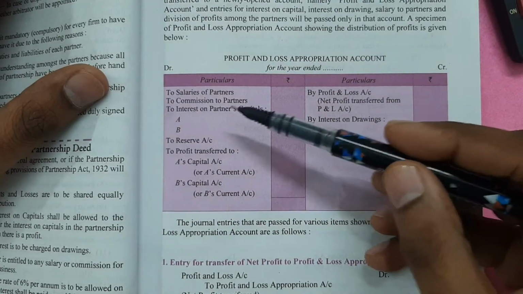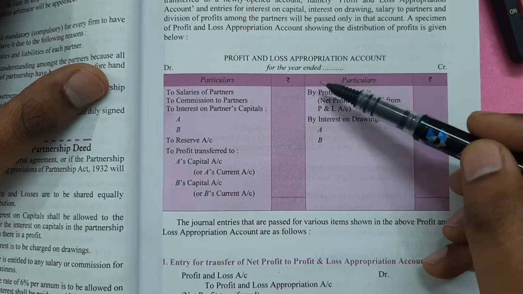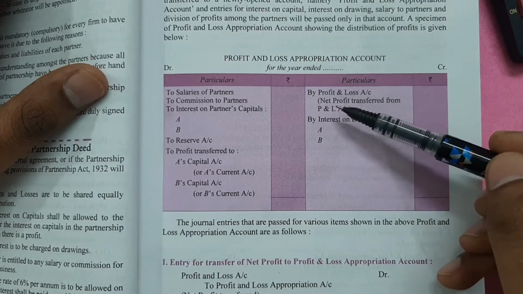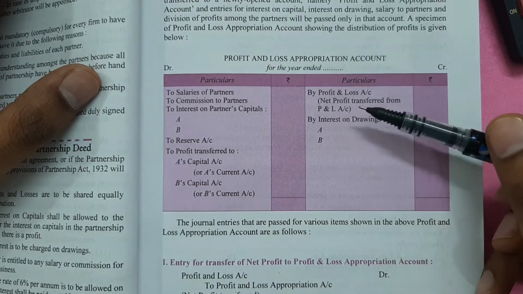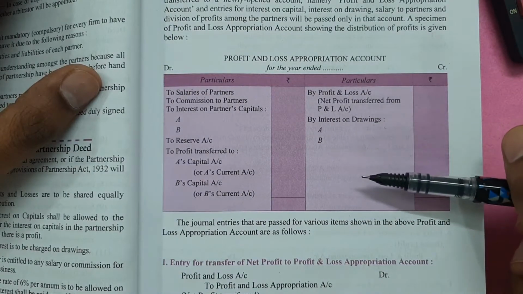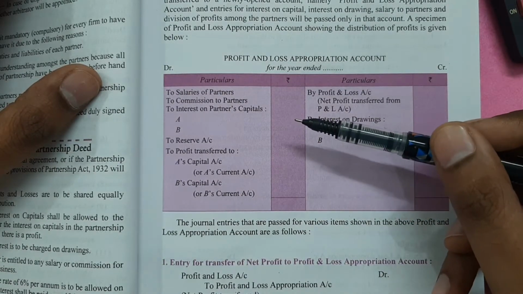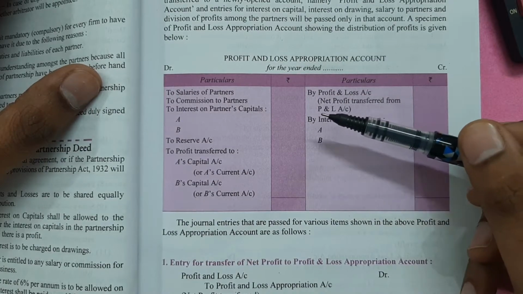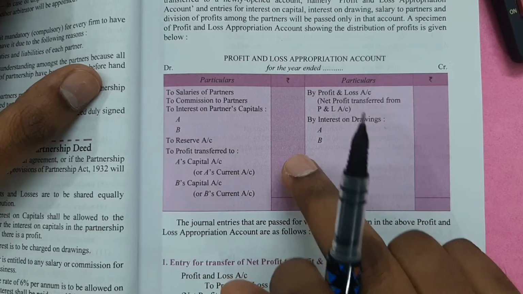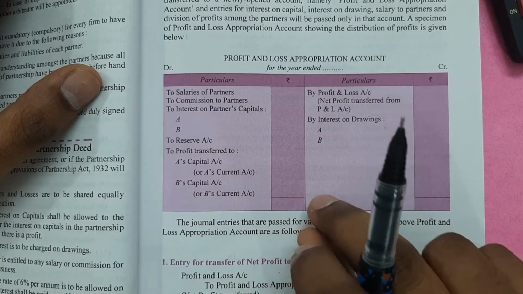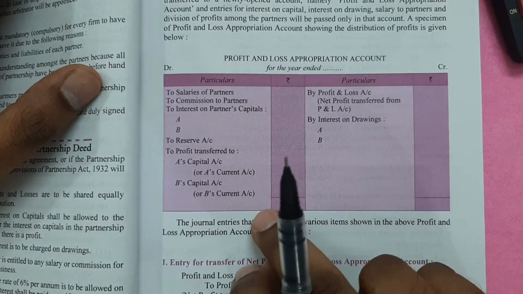Now let's check out the various entries on the debit and the credit side. As I told you, the profit and loss appropriation account is a nominal account. That means on the debit side we write all the expenses and on the credit side we write the incomes and gains. I'm repeating it again: you should always keep in mind that when you are preparing the account, you should keep yourself in the place of the firm and not of the partner.